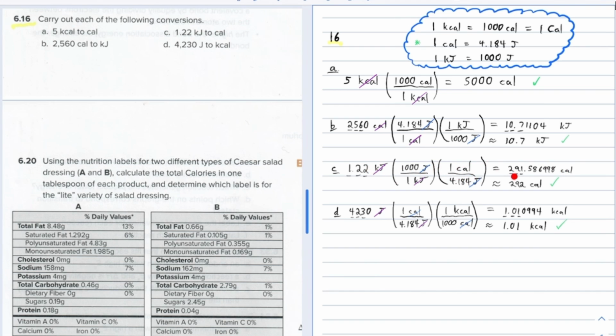Doing the math, you get 291.586998, probably more digits, and we round to 3 sig figs again. So this is going to round up this time to 292 calories.